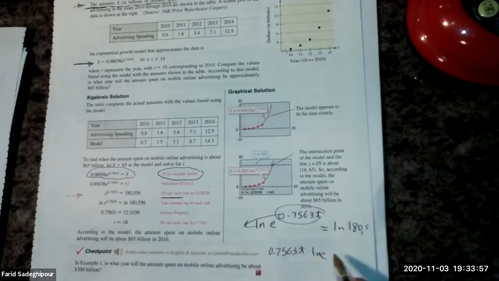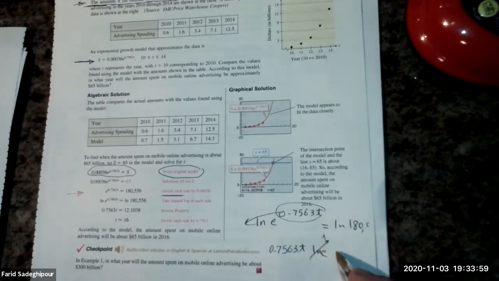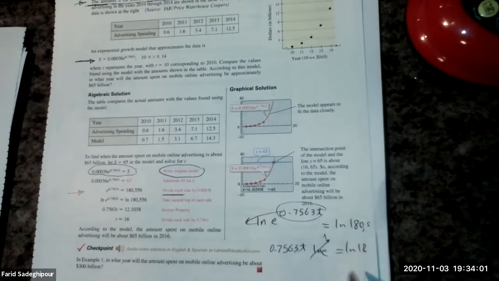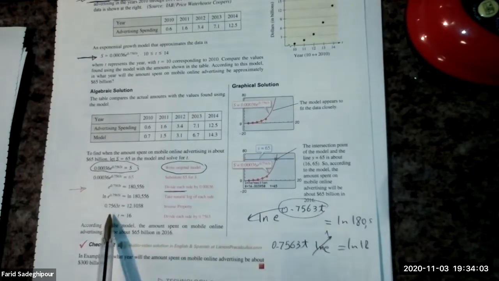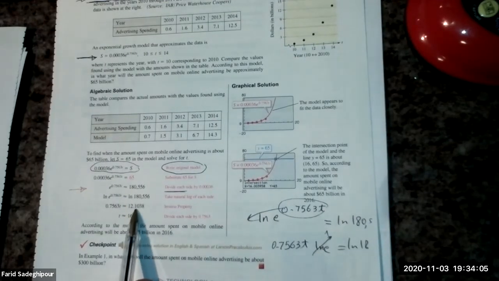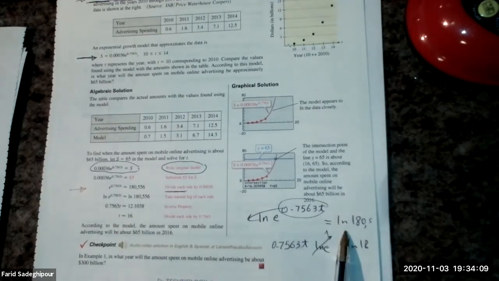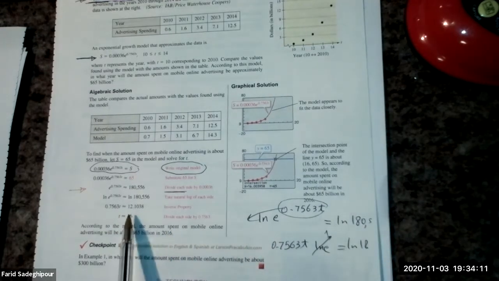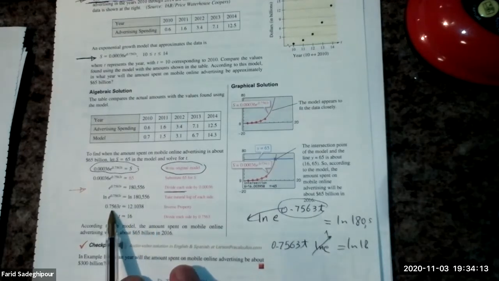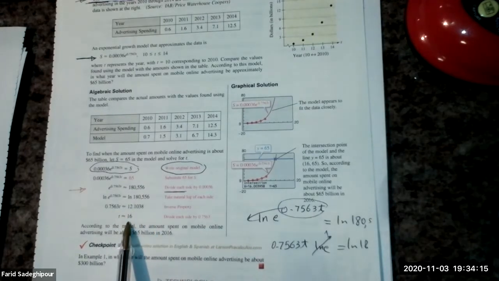And what is natural log of e? It is 1. And then this part is what you see here. Natural log of 18556 and so on is 12.1. And then divide both sides by 0.7563. T is almost 16.